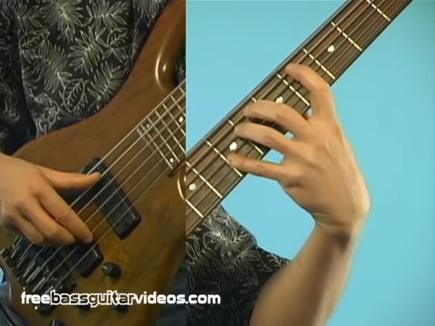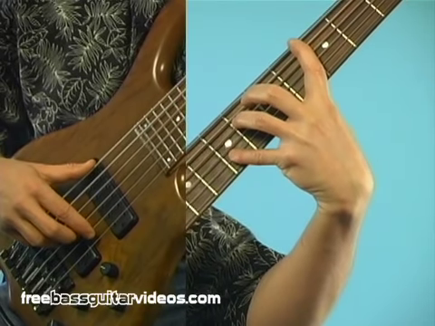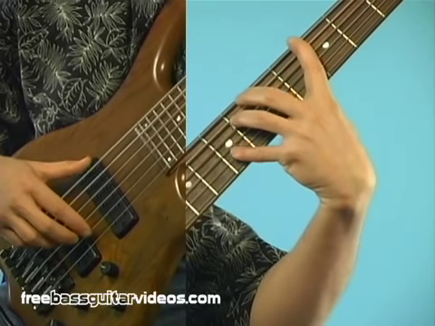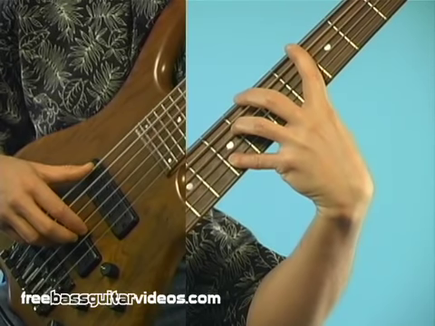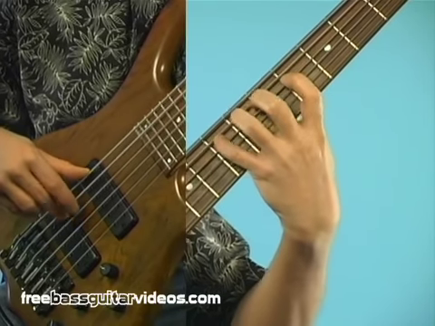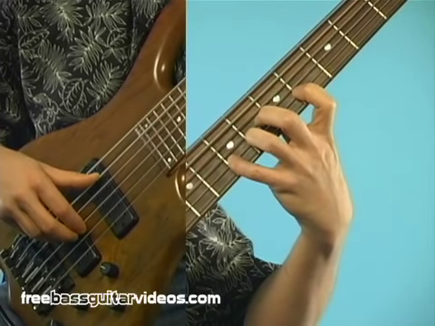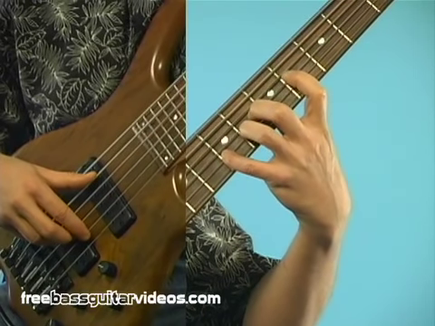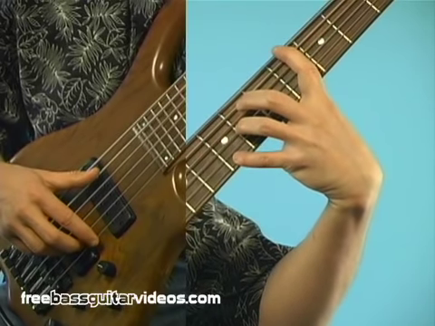On the 5-string, we have a complete 2 octaves in one range of the bass. So if I'm on my low D string, 3rd fret on the B string, going up to the D on the 7th fret of the G, I have a complete full 2 octaves in one fingering position. On the 6-string, I add another half an octave. So if I start again on my low D and go up to the high G on the C string.